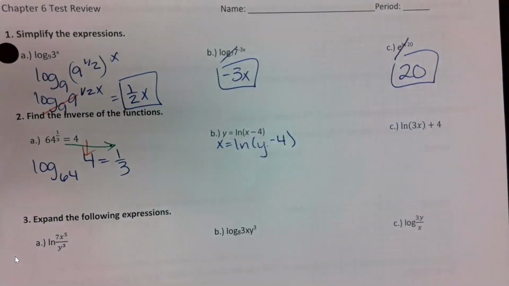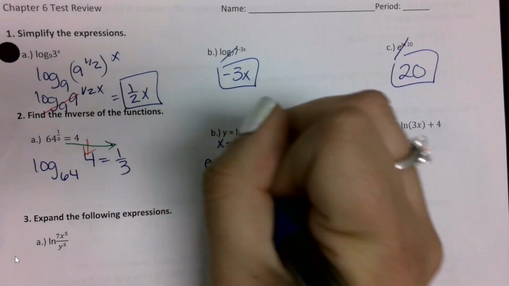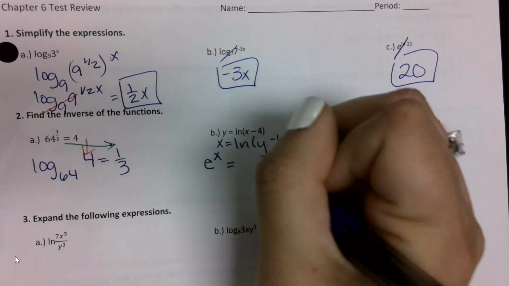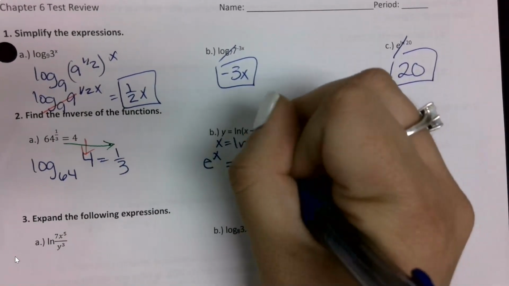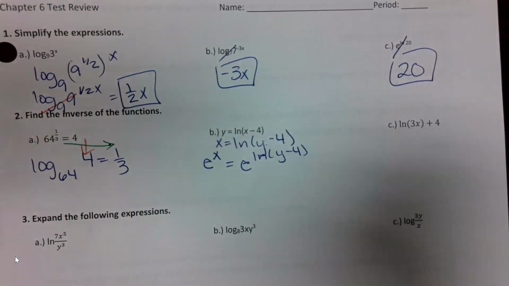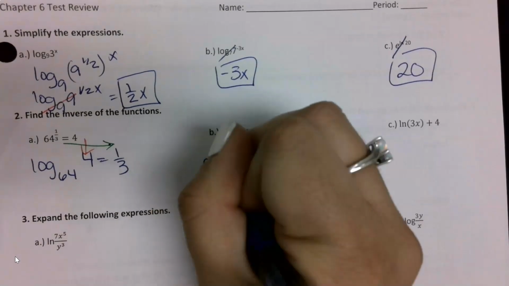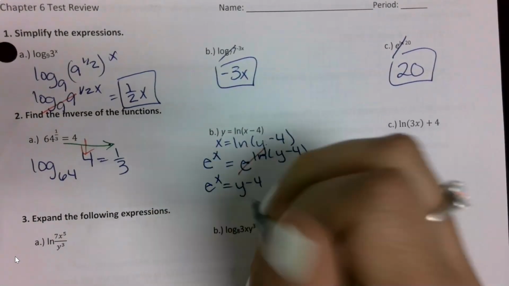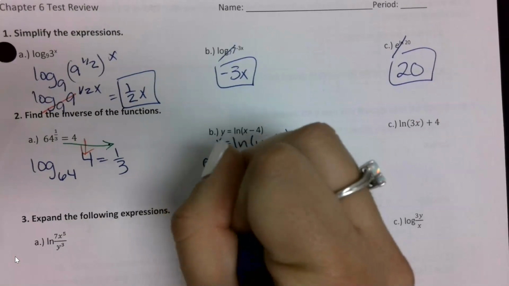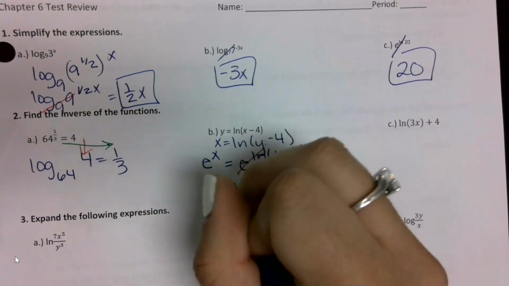Then, to get rid of the logarithm, I want to raise it to its log base. So the log base of ln is e. So I'm going to have a base of e with an exponent of x, a base of e with an exponent of ln y minus 4. My e and ln cancel out, so I have e to the x equals y minus 4. I want to isolate my variable. I add 4 to both sides. y equals e to the x plus 4.